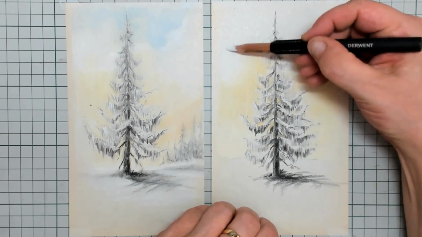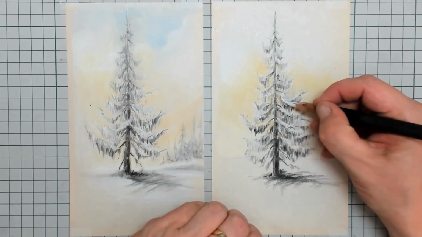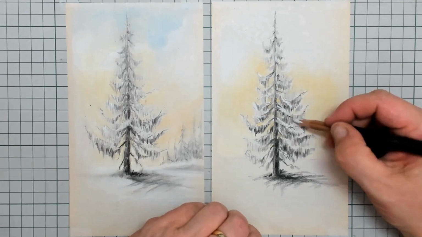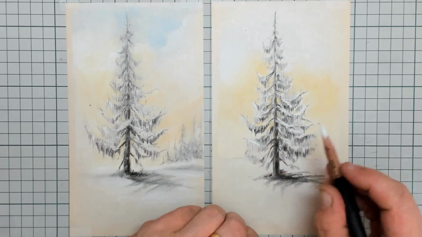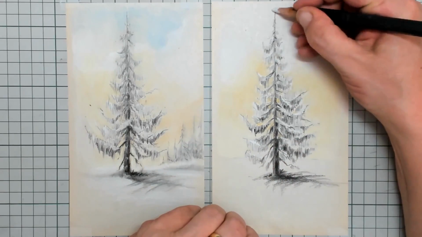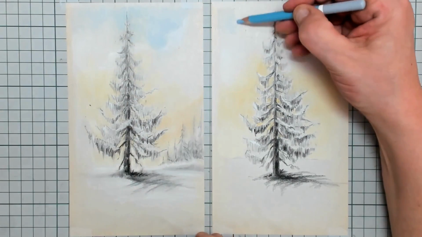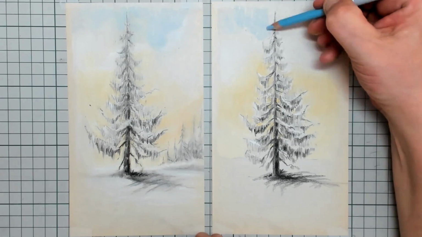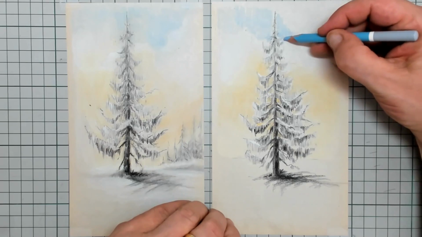Now white can be applied too, because this very cheap scribbly paper is a bit yellowish, and the white can be applied so you can pop out the branches of the tree even more, and you can also draw in a little bit of blue just to give you that feel of sky.